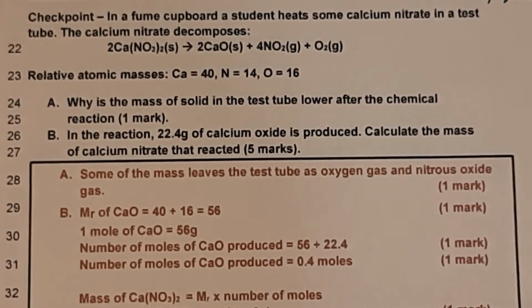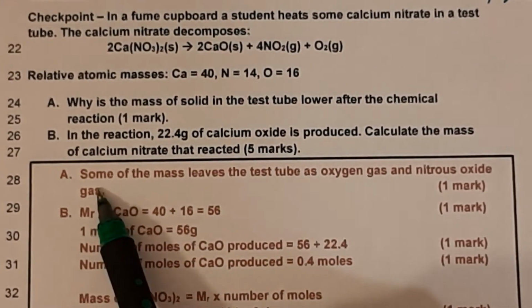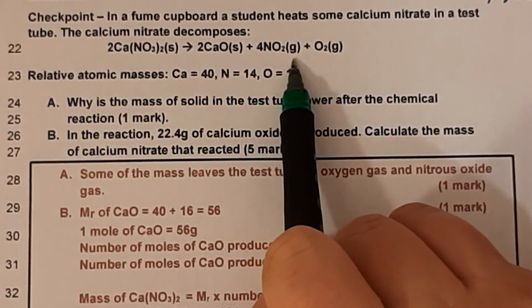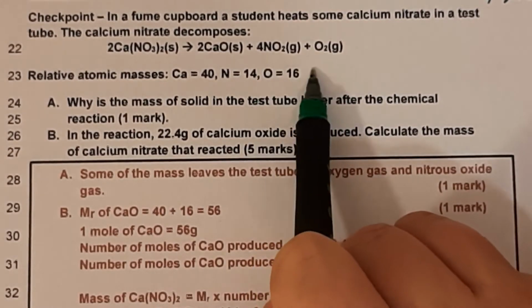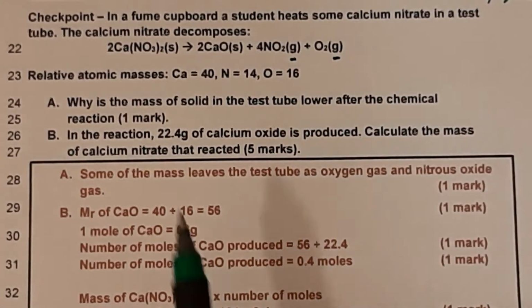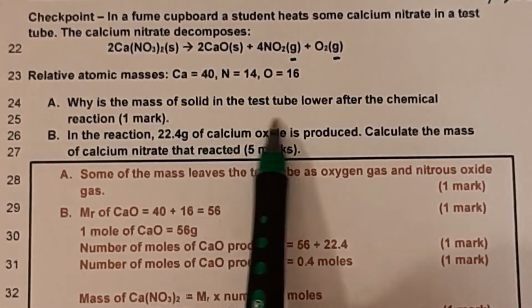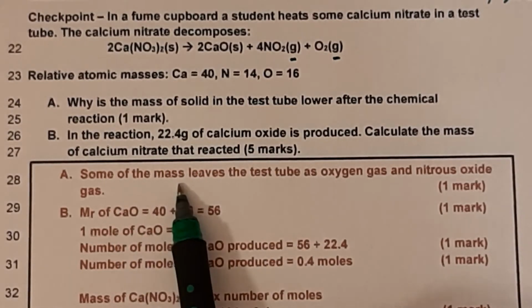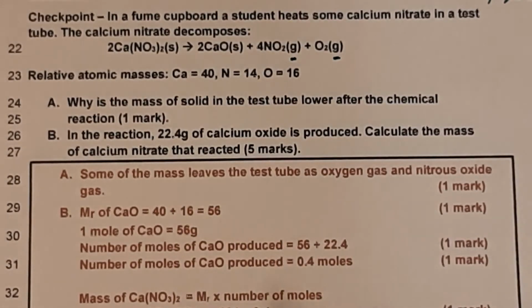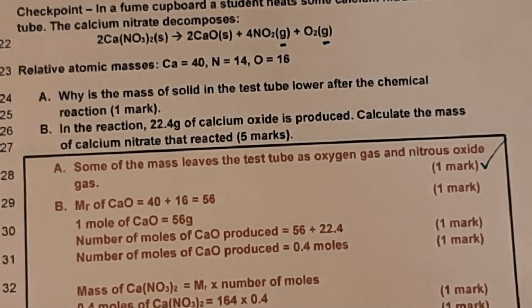Okay, so let's go through that then. For question A, you need to remember that you have to look at the state symbols. So we know that nitrogen dioxide and oxygen are gases, and that's shown to us here. It says, why is the mass of the solid lower? Well, because some of the mass has left the test tube as oxygen gas and as nitrogen dioxide gas. So if you've said gases have been released or lost from the test tube, you get the mark. So 1 mark there.